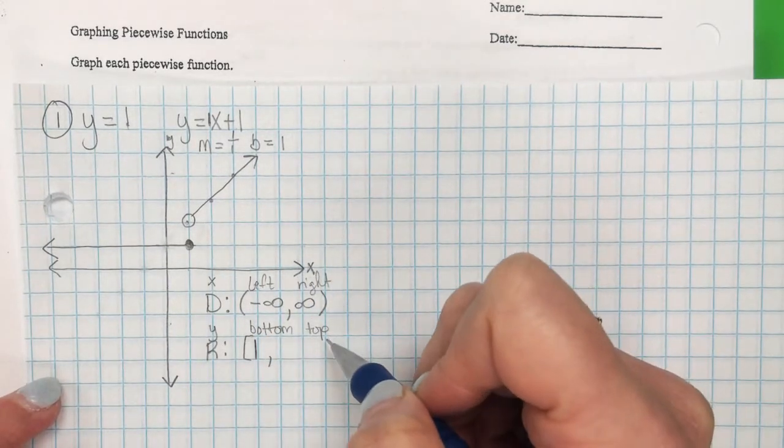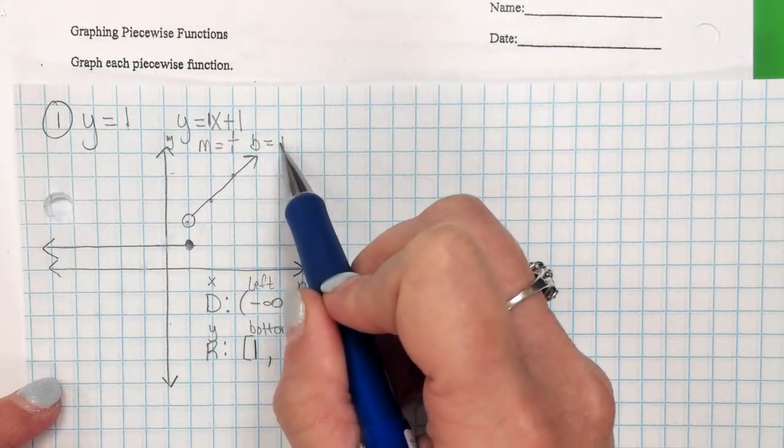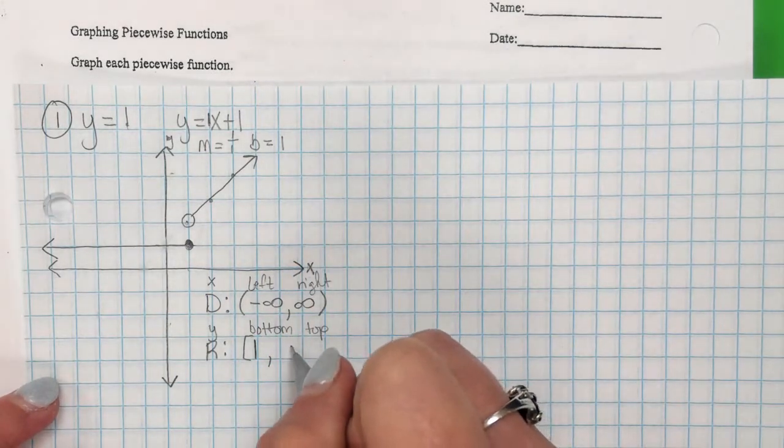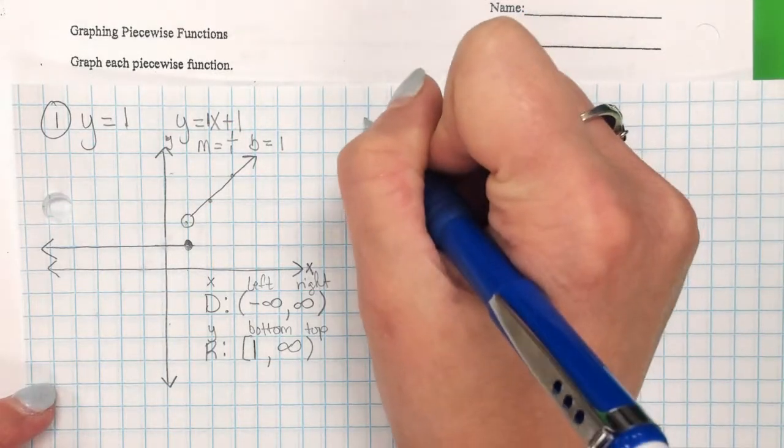And then you ask yourself, do you see a graph that's going to the top? And yes, you see one that's pointing to the top here. He's going forever to the top. So that would be a positive infinity. And that's all you got to do on number 1. Okay, so let's do number 2.